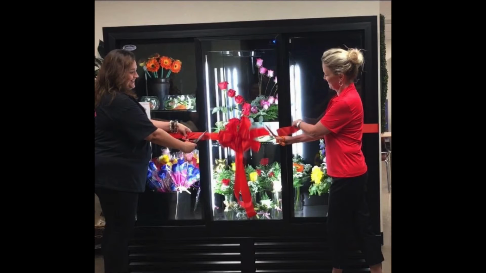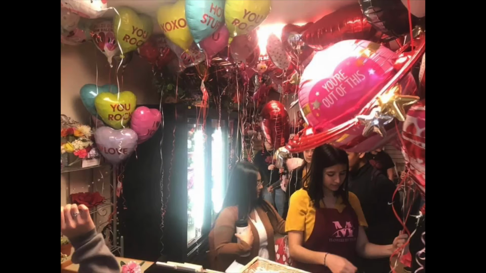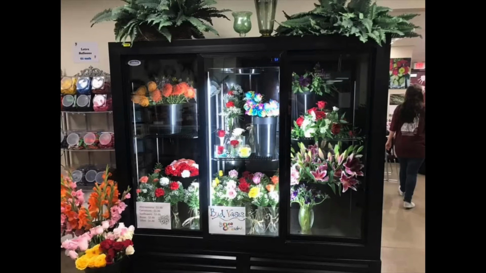Instead of focusing on the floral part, I said, let's change it up a little bit. Let's make it a business class. Let's make it business operations. Let's teach these kids how to own and operate a small business, because that's what I knew. Floral design is just the little cherry on top, right? So I teach small business operations, and we use the flower shop as our business model.